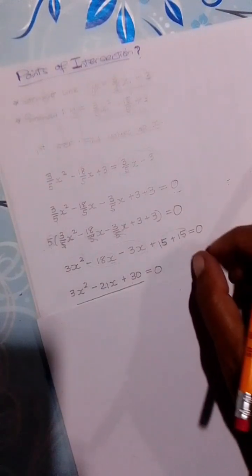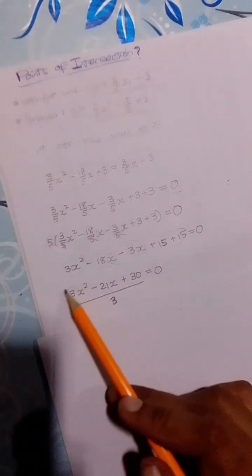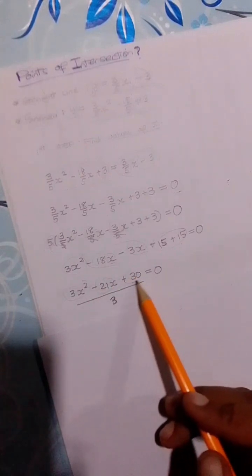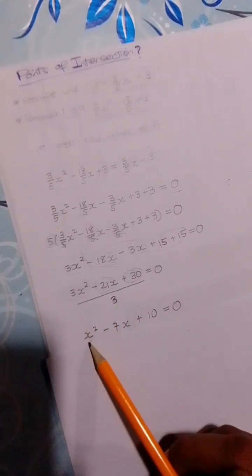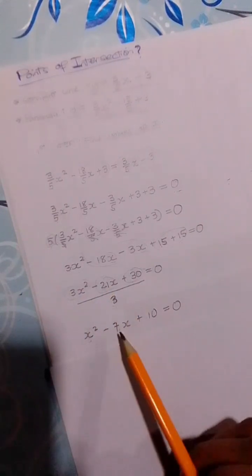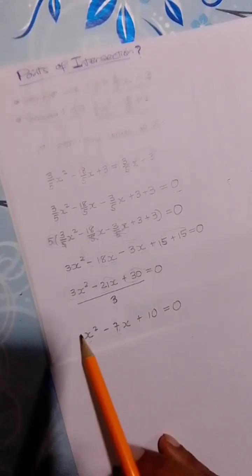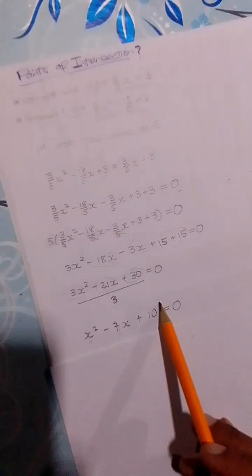Looking at 3x squared, the numbers 3, 21 and 30 are all multiples of 3. So we divide it all by 3 just to make it simpler, and then we have this equation here, which we then need to factorize.